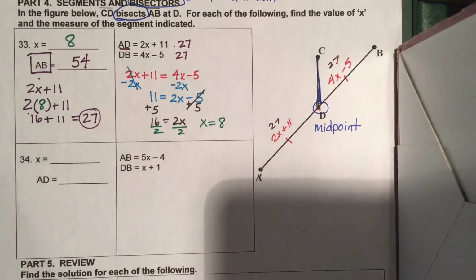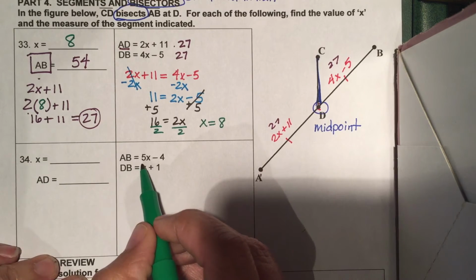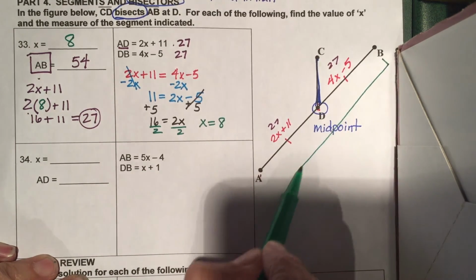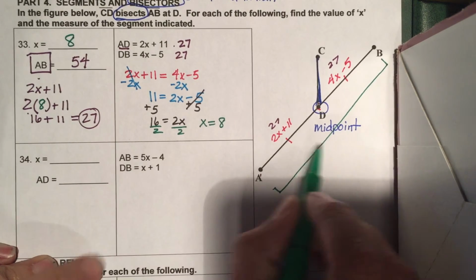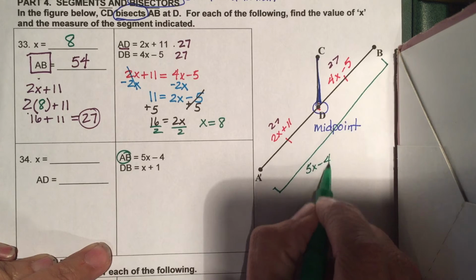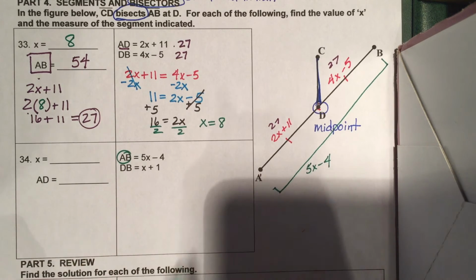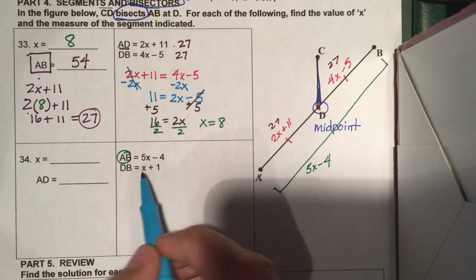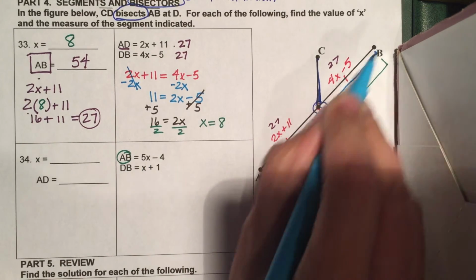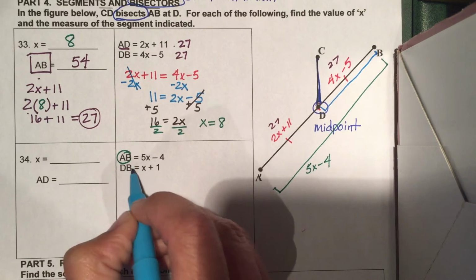So let's look at the last one. Let's look at number 34. So on number 34, it tells us that AB, so we're going to do it in a different color. It tells us that AB, that's all the way across, AB is 5x minus 4. So the whole segment is 5x minus 4. And then they tell us that DB, which is from here to here, is x plus 1.